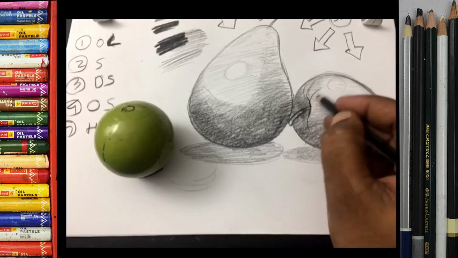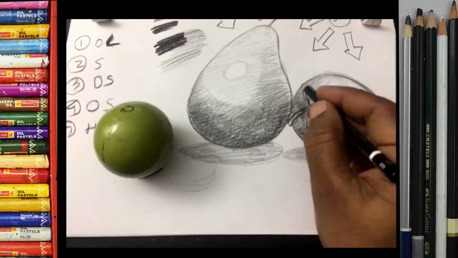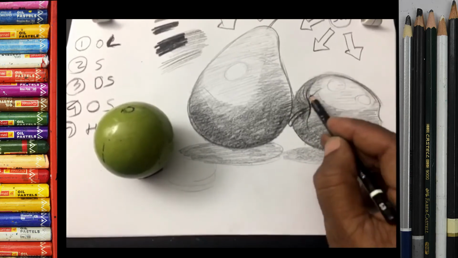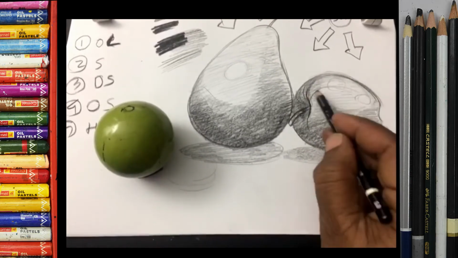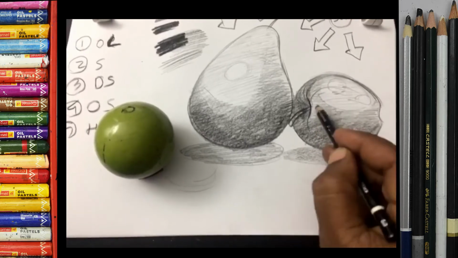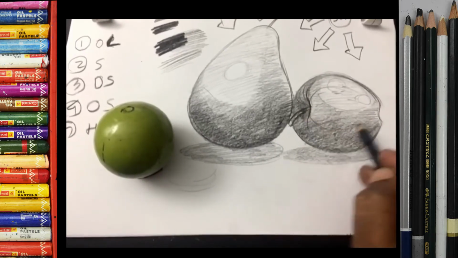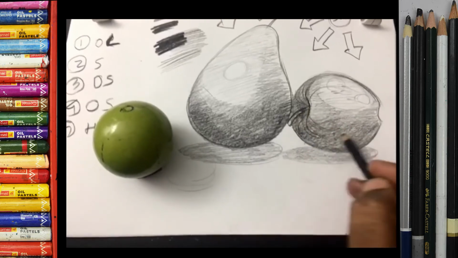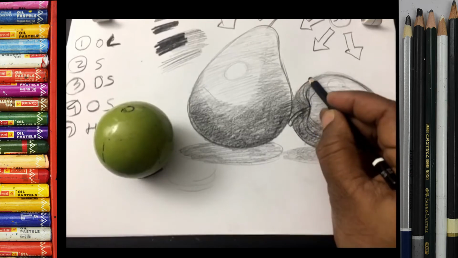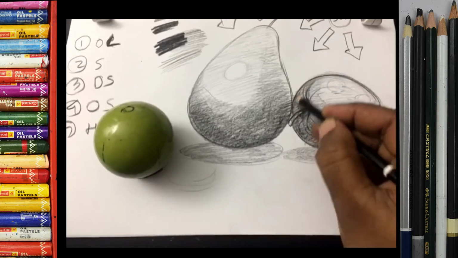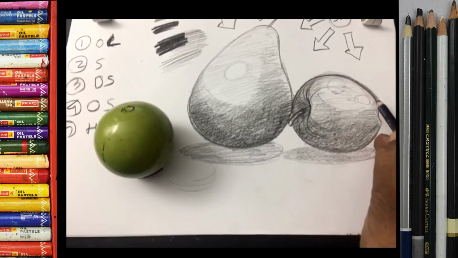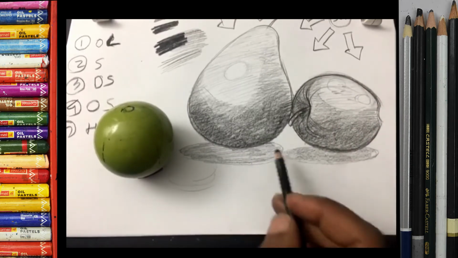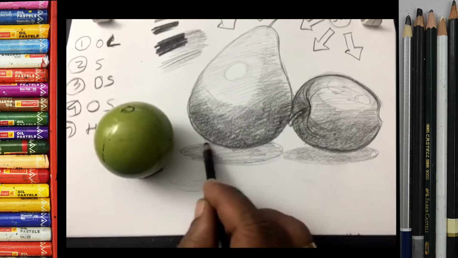So you can create this like this. Just draw something like this, because in an apple some texture is coming, some like this. Like this. Now I can create this. This is called the occlusion shadow.